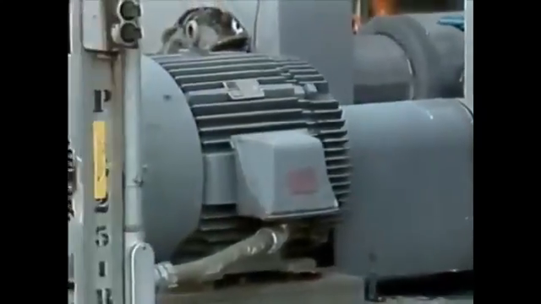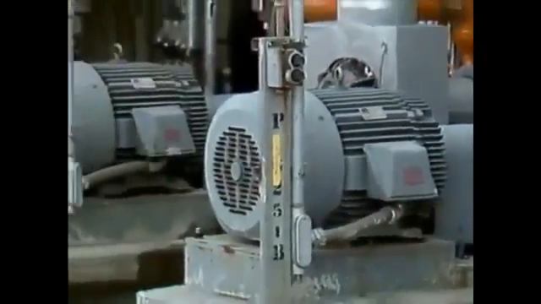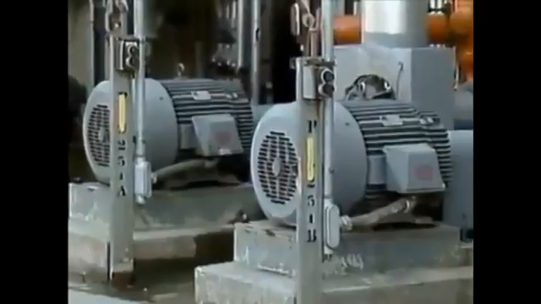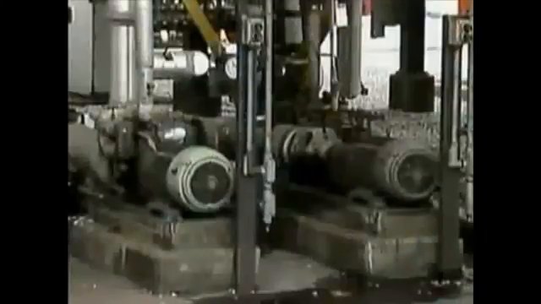Open frame motors are commonly used in non-hazardous areas. But some process applications require motors to be completely enclosed. Electrical equipment can cause explosions in areas where there are flammable liquids, gases, or dust. In these areas, totally enclosed, explosion-proof motors are generally used.